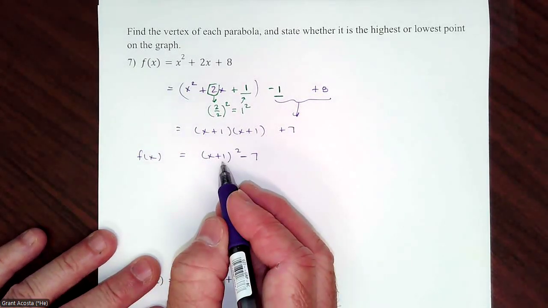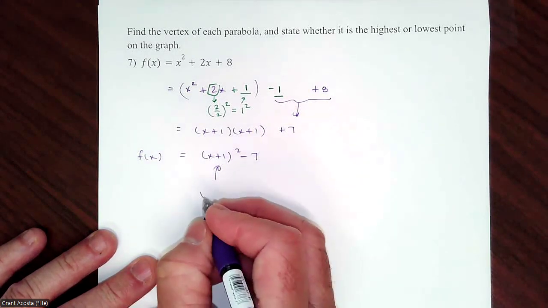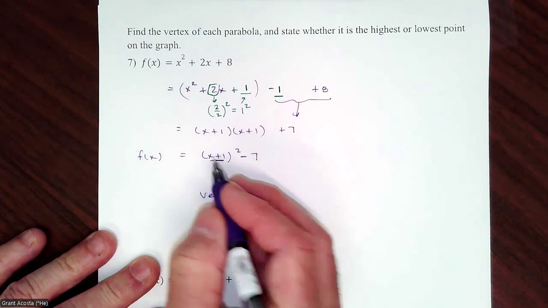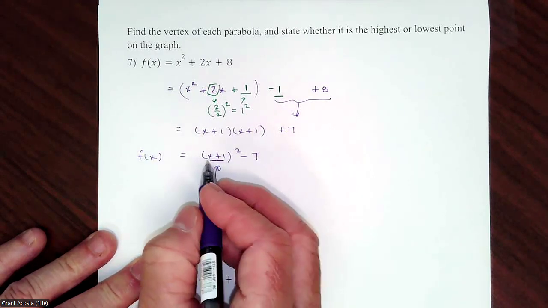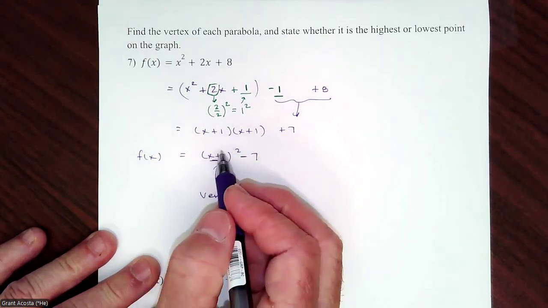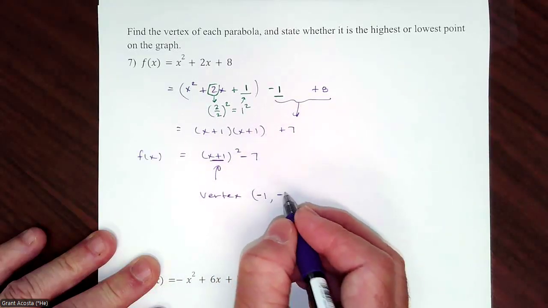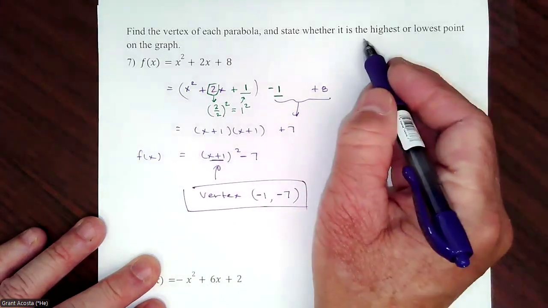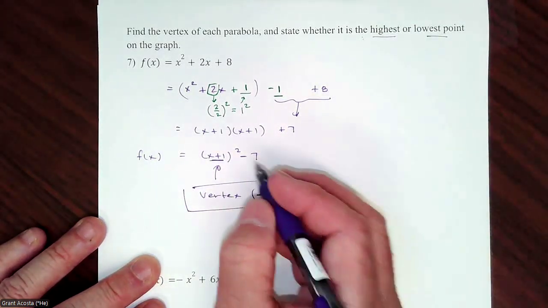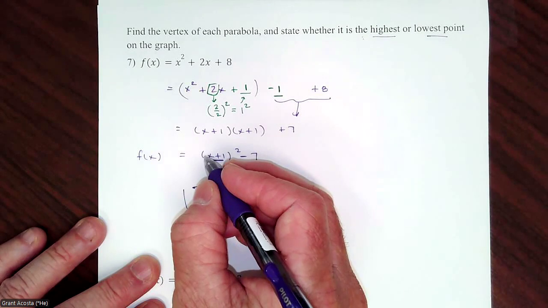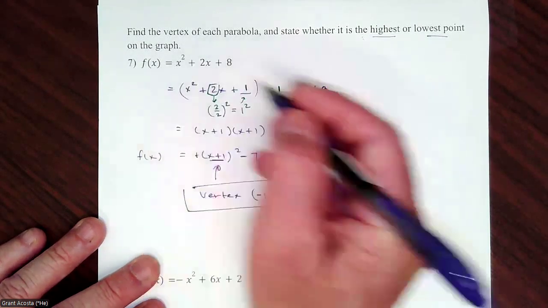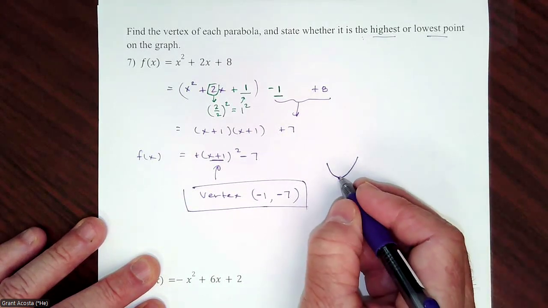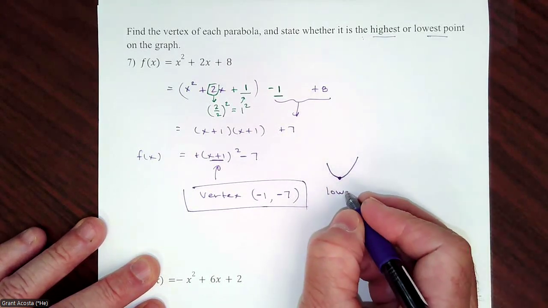So I can tell this is a parabola with a vertex. What makes this 0 is if x is negative 1. If x is negative 1, this whole term would be 0, and I'd be left with minus 7. And then the other thing, it says state whether it's the highest or lowest point. What they mean by that is because this was a positive x squared, even at the beginning, I know this is an upward facing parabola. So this vertex corresponds to the lowest point.